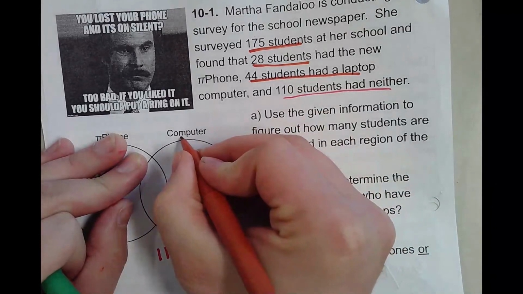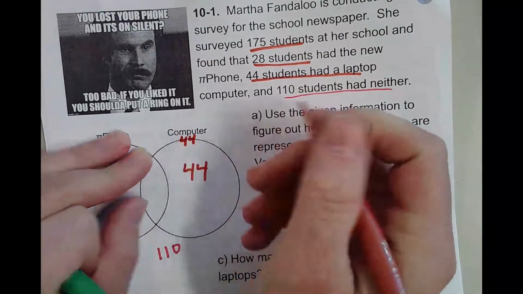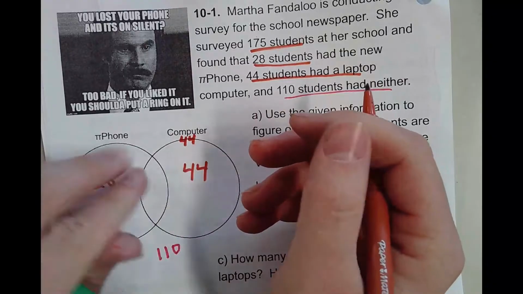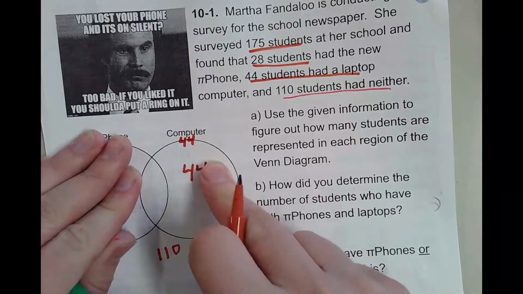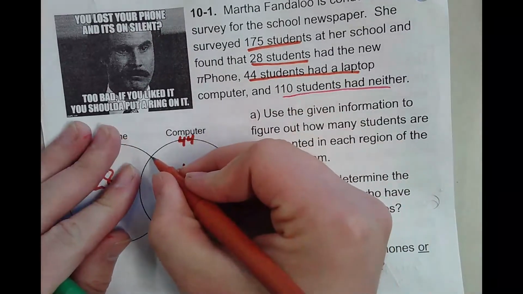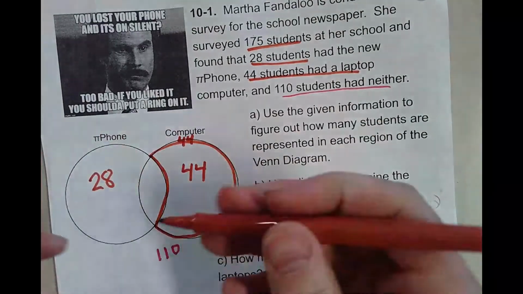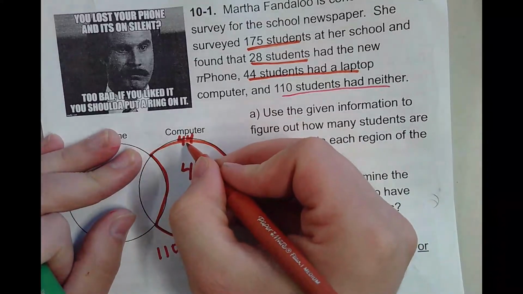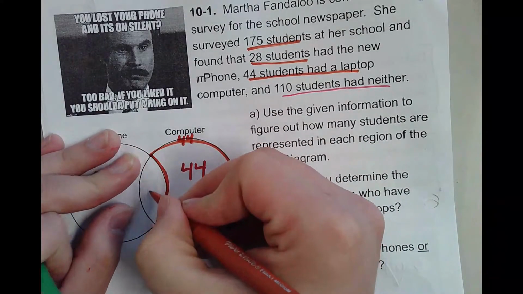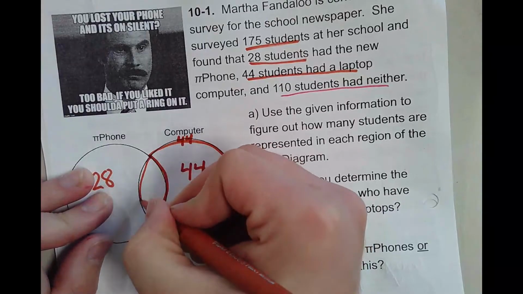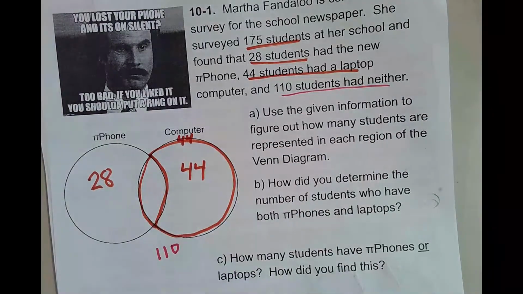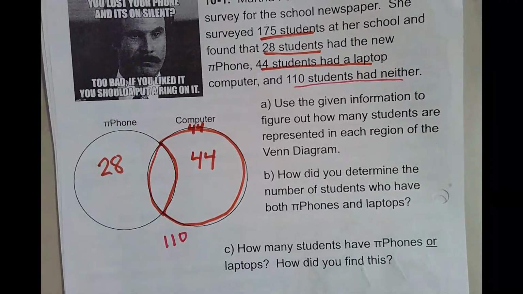So I guess I could put the number 44 up above just to make a note that some of those people have a computer only, which is this region over here. But some of those 44 also have a Pi phone, which they'll be over here. So we have to be a little bit careful about this problem and see if we can solve it. So there's something special that you might have done, and if you did this, this is great.